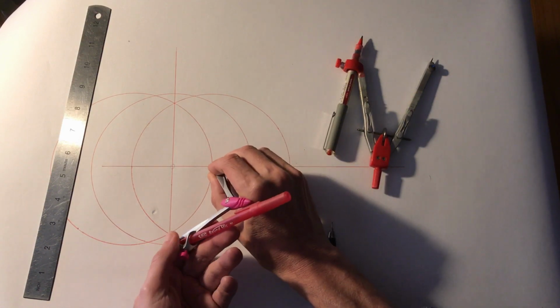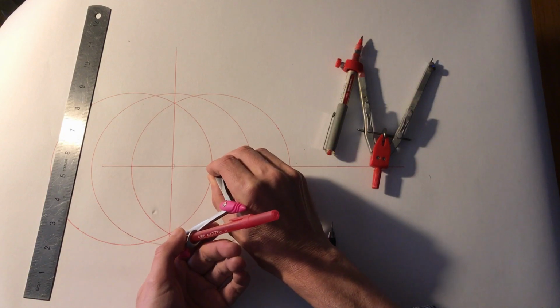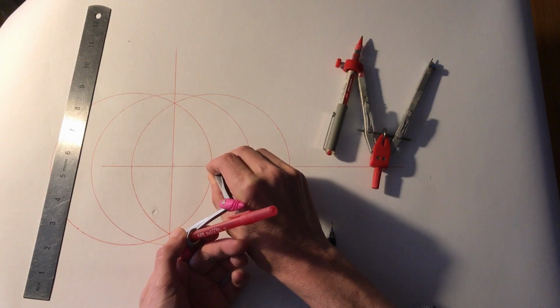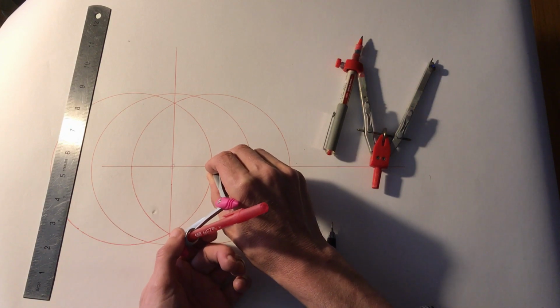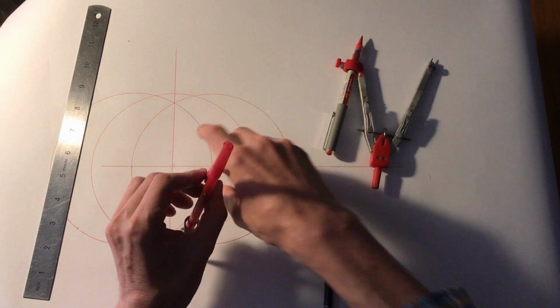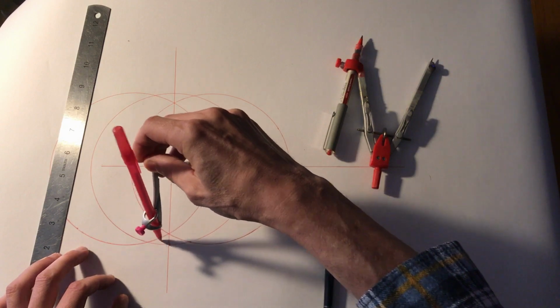Put your compass point here, adjust to the square root of 5. Square root of 5 plus 1 equals 2 phi. So there's another cool feature.